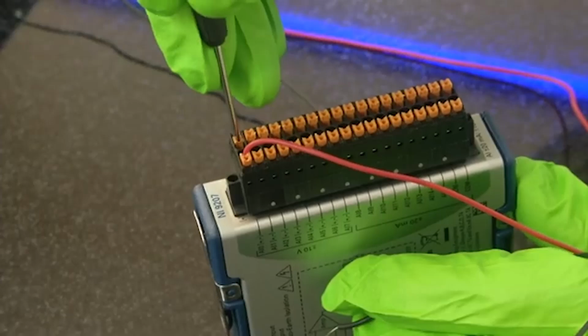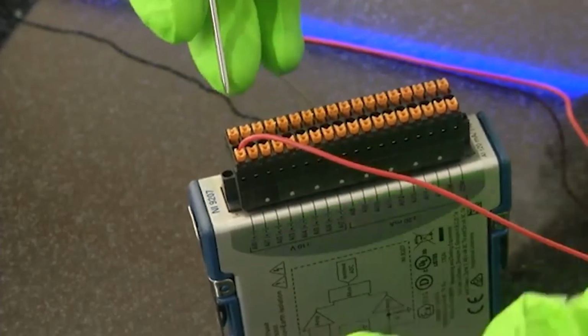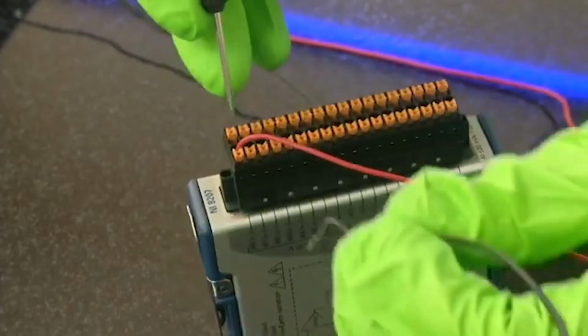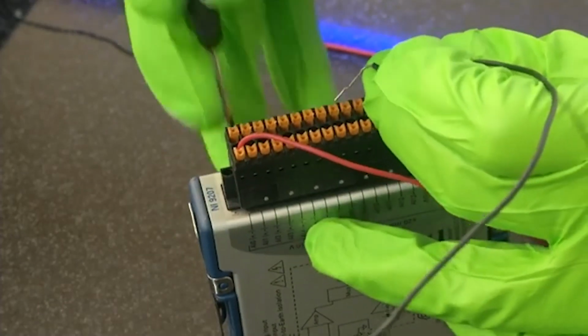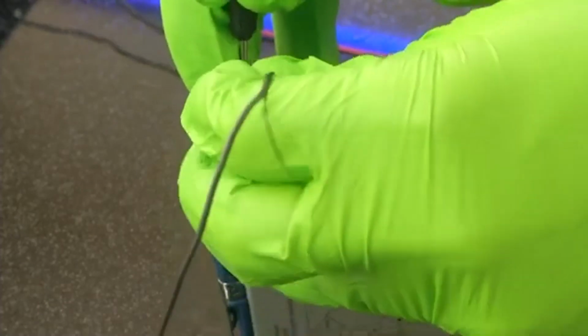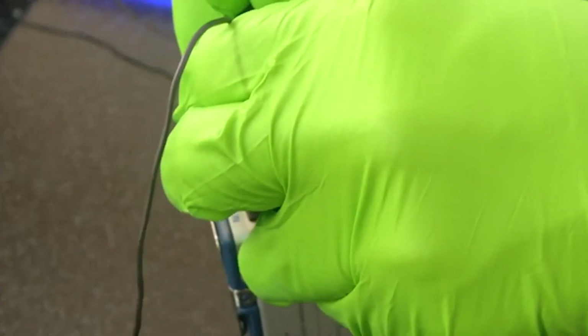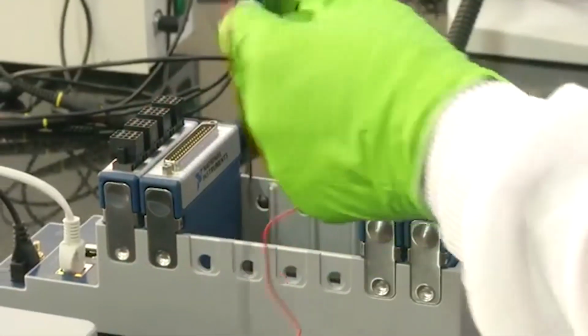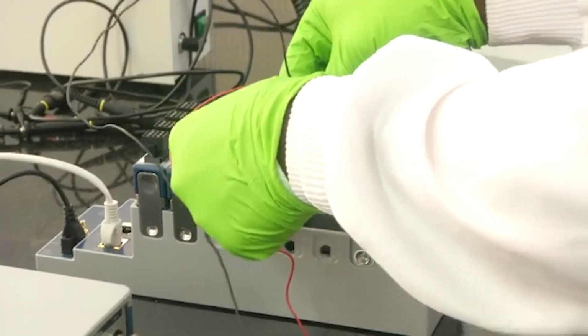So, I will press it and connect it. Now we see how we connect our negative. Since it is also a spring, I am pressing it, placing it into the hole, and removing it. So, now it is connected. Once it is connected, I am placing it into the chassis. The number is just 9207, whatever I am using is 9207.